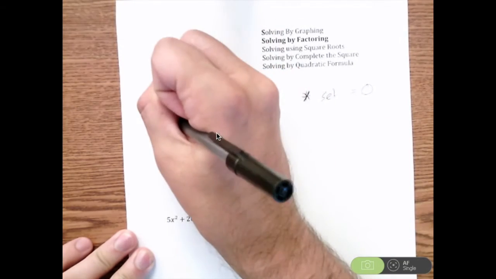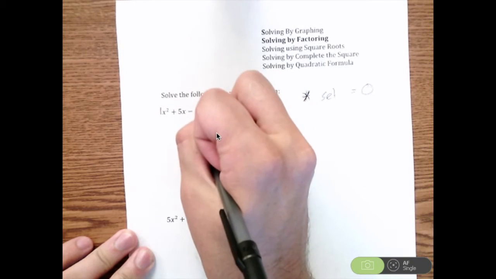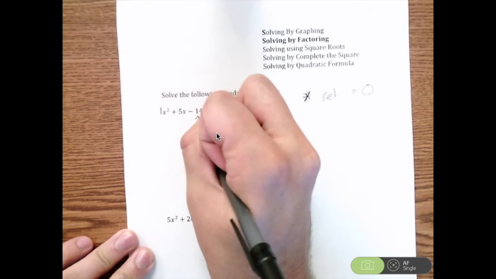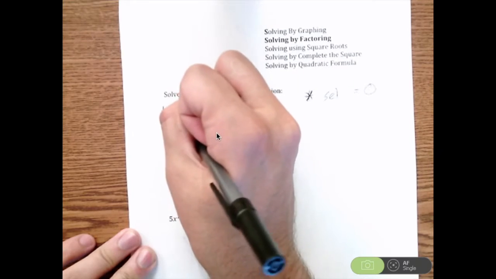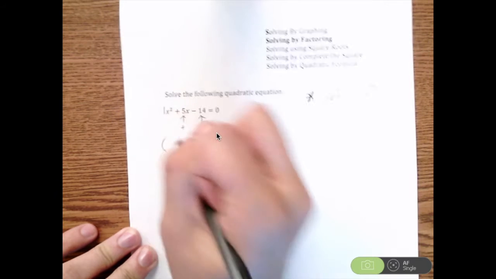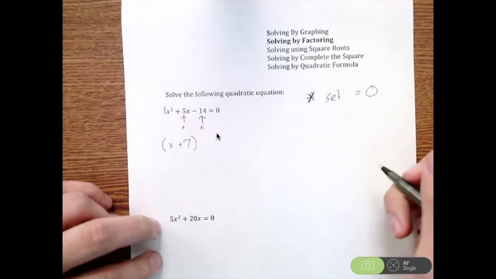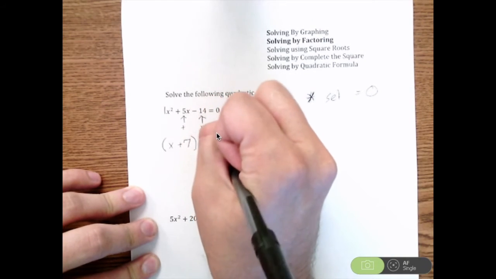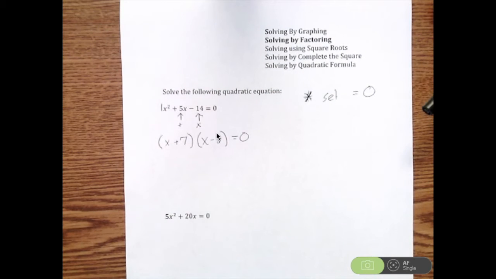We have a leading coefficient of 1. So when you're factoring this, we're going to look for two numbers that, if you multiply them together, you get negative 14, but those same two numbers also need to add together to get positive 5. Those two numbers are positive 7, so I'm going to have x plus 7 as one of my factors, and the other is x minus 2. So we have x plus 7 and x minus 2.